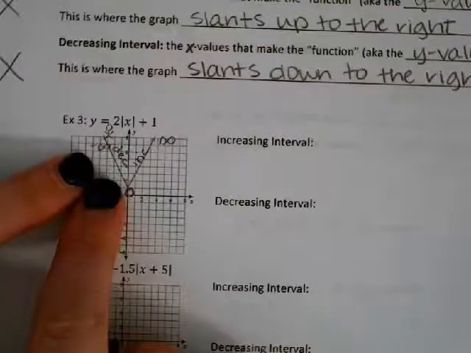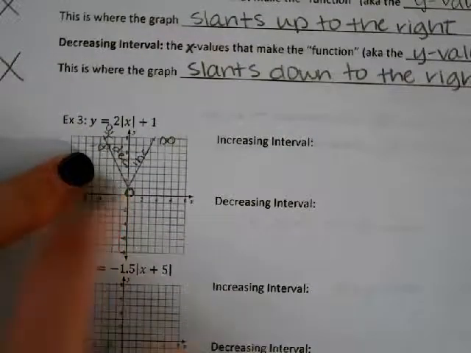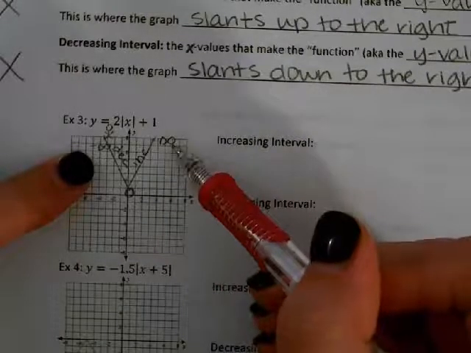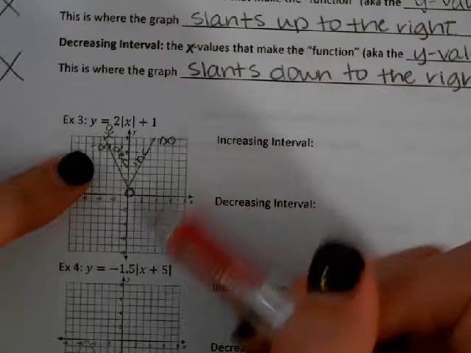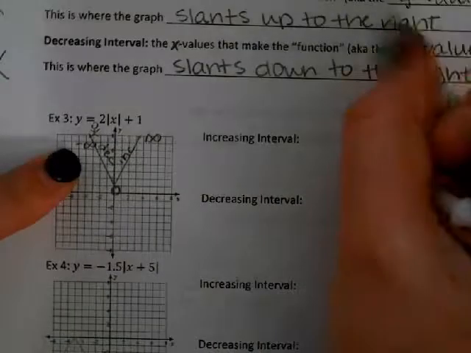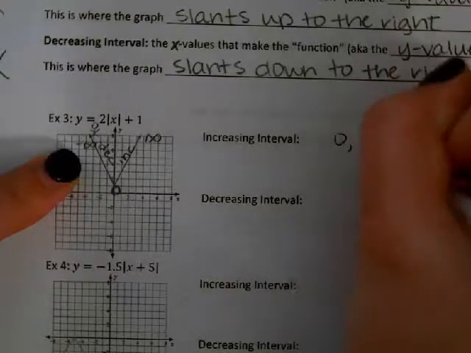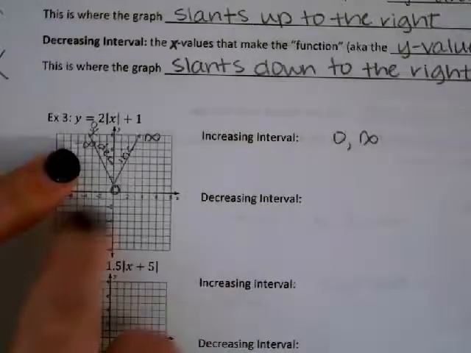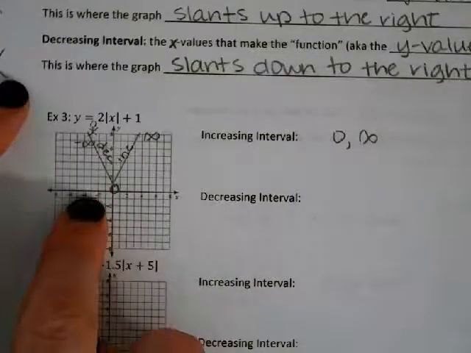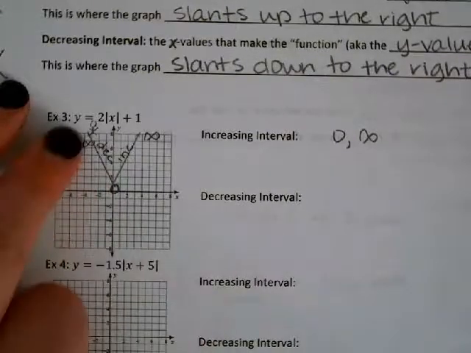Okay, so when we write the answers for the increasing interval and the decreasing interval, we write the numbers that the word is in between. So the word increase is in between 0 and infinity. So those are the answers for the increasing interval, 0 to infinity. So I'm going to write over here 0, infinity. And then the decrease is in between negative infinity and 0. So the decreasing interval, I'm going to write negative infinity, 0.